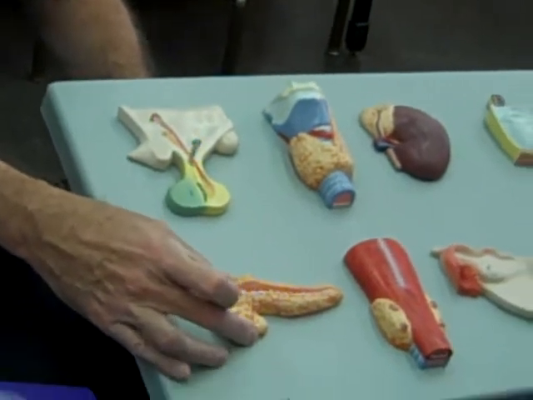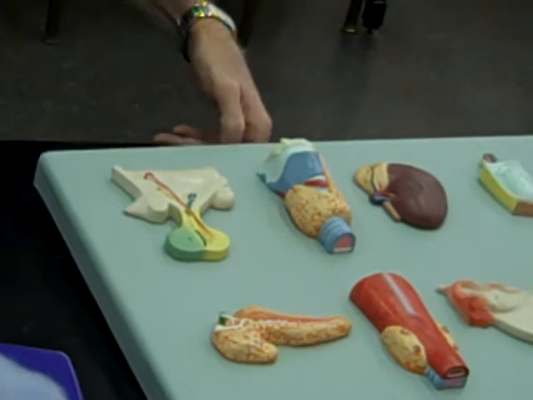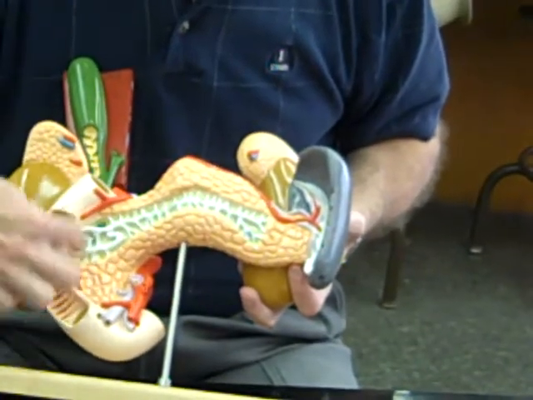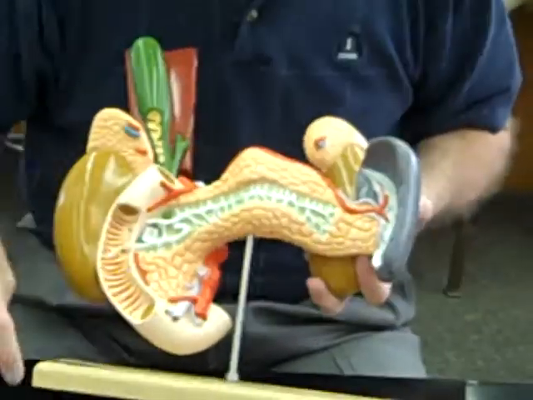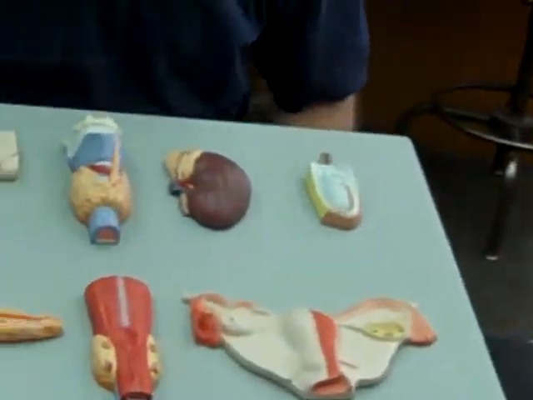The head is nestled right up against the small intestine here. So tail, body, and then the head push right up against the small intestine, as you see here. Okay, what else do we have?